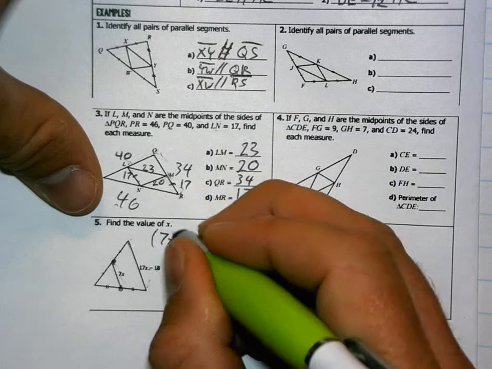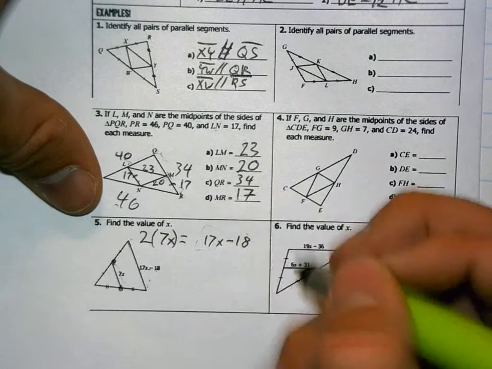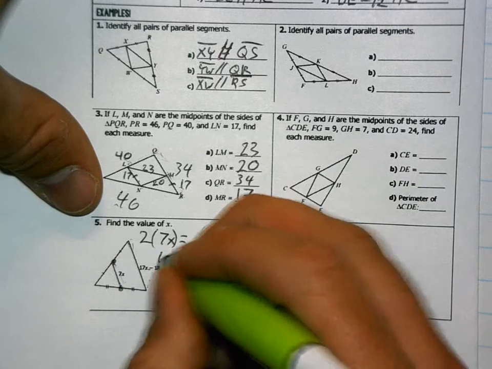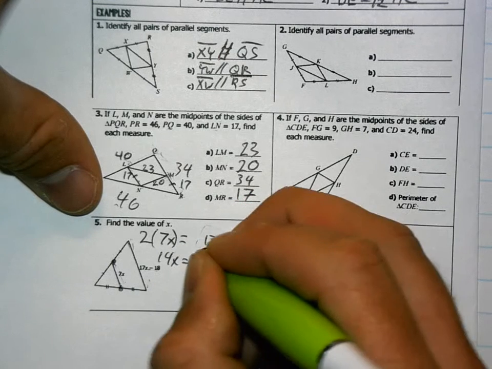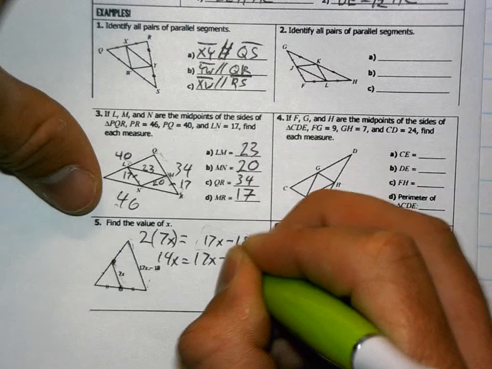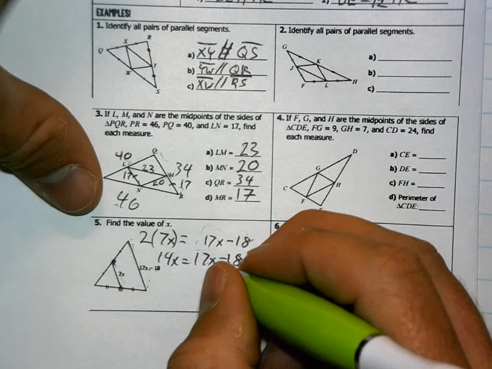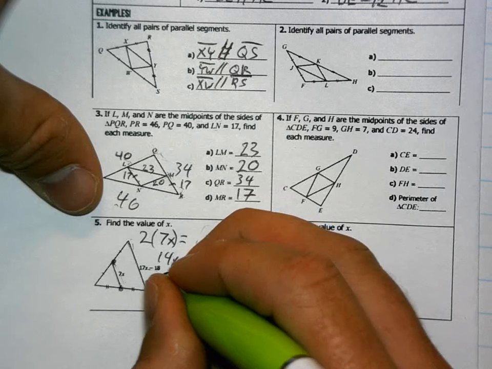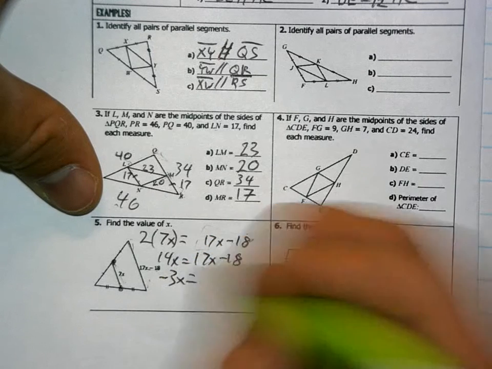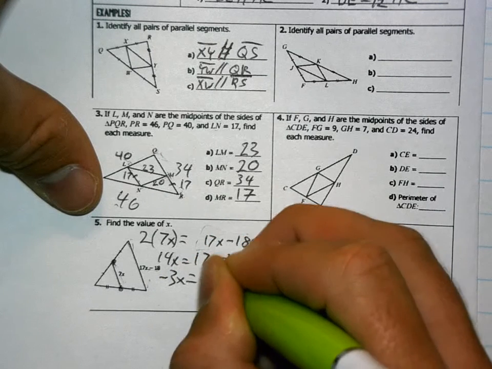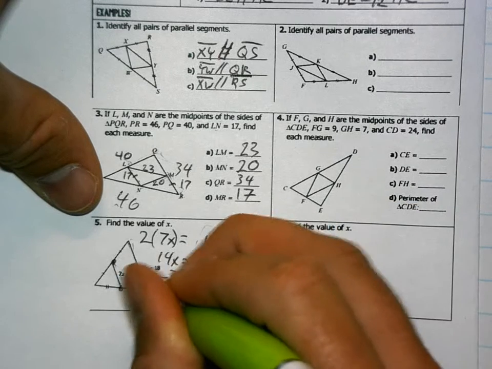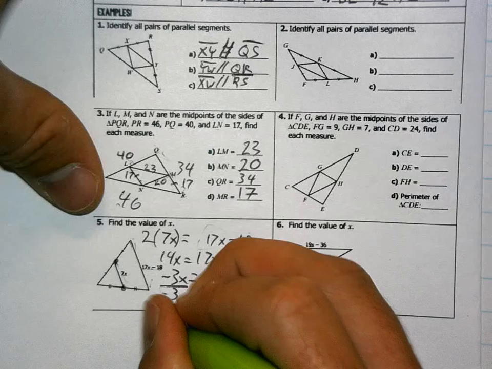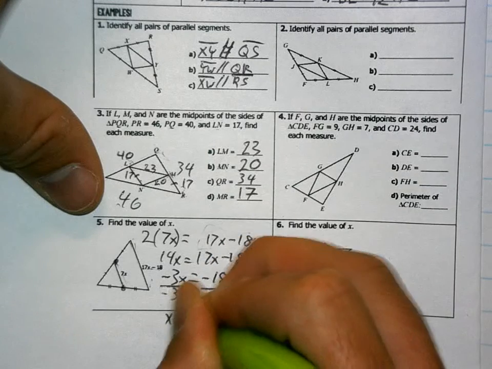So I'm just going to multiply the left side of the equation by 2. Two of these sides will add up to one of the longer sides. So we get 14x equals 17x minus 18. Get the variables to the same side of the equation, so just subtract 17x on both sides to get negative 3x equals negative 18. Divide by negative 3. X equals 6.